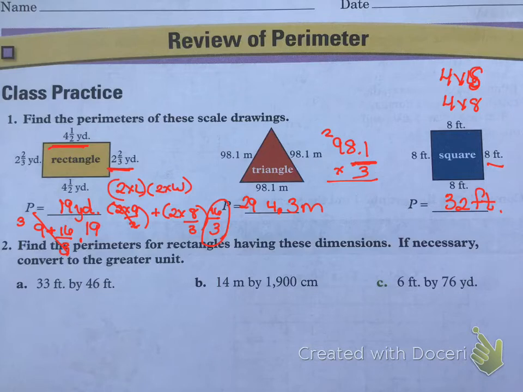All right, the next one says find the perimeter for rectangles having these dimensions. I'm going to try and remember to do this right today, guys. Remember, the word "by" means your width is first. So here we go. Write this out: 2 times the length plus 2 times the width. If it helps you guys, you could switch that. You could do 2 times the width plus 2 times the length, and you would just have everything lined up properly. But once again, if you forget to do your width first, it's okay. You're going to get the same answer.